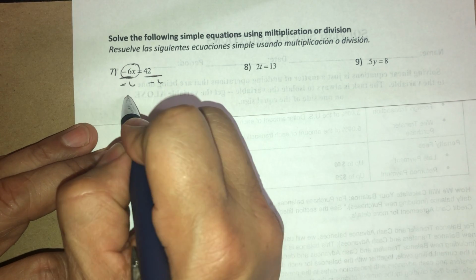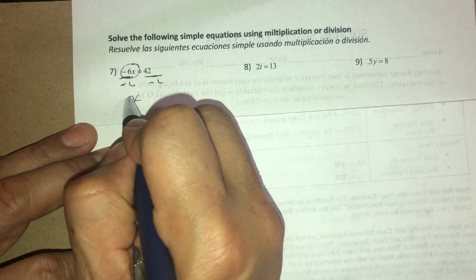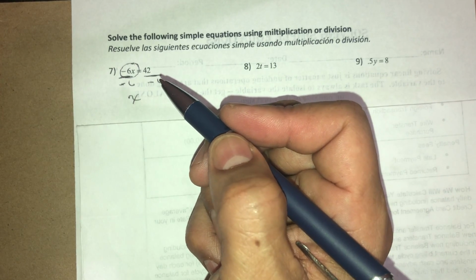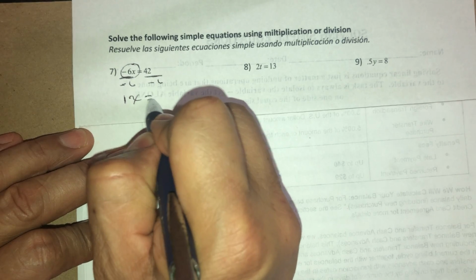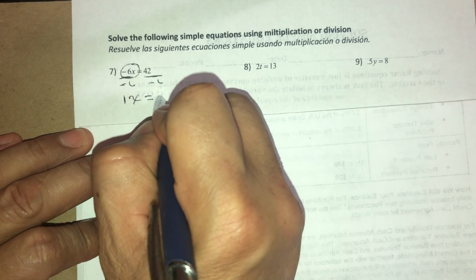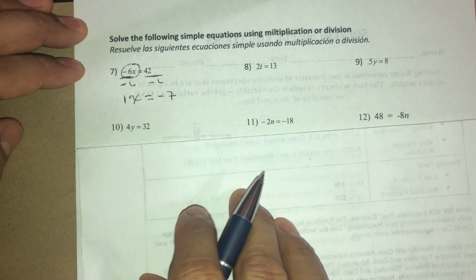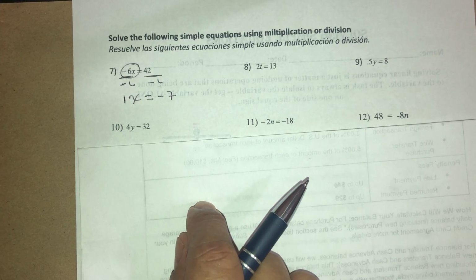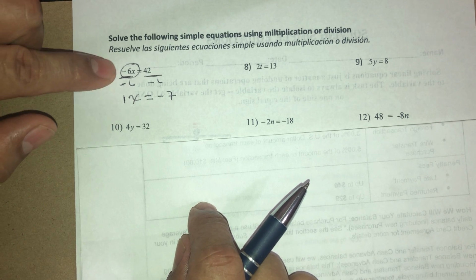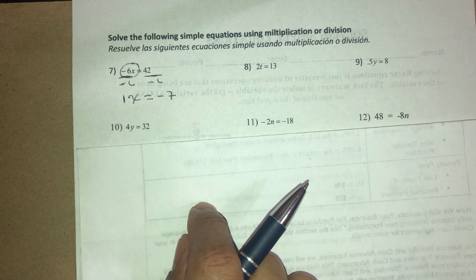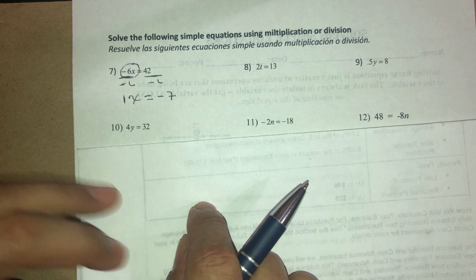The coefficient of any variable: if I write x, I know that's going to be 1, but I don't have to write the 1. Some of the kids do this: negative 6 divided by negative 6 is positive 1, and they write the 1, which is okay. Now, 46 divided by negative 6 gives negative 7. And at the end, negative 7 divided by 1 is still negative 7. You don't have to put the 1 here, because by doing this operation you're not eliminating the 6, you're making the coefficient of the variable 1.